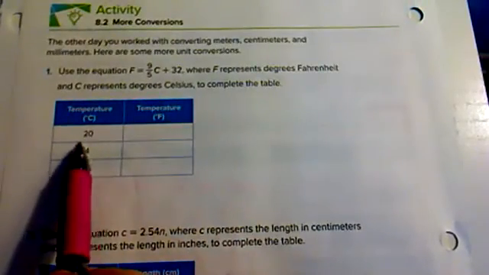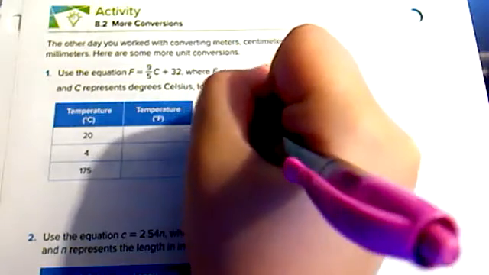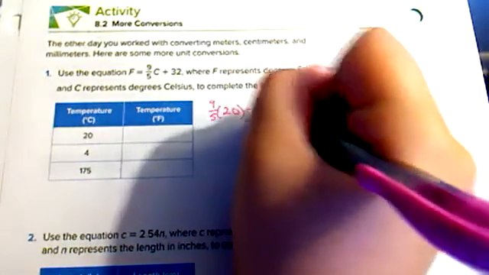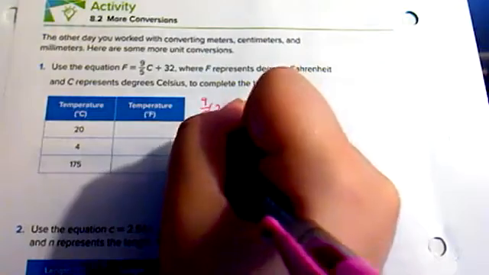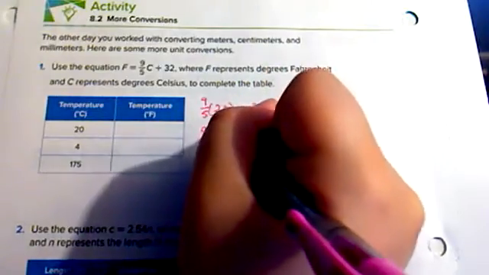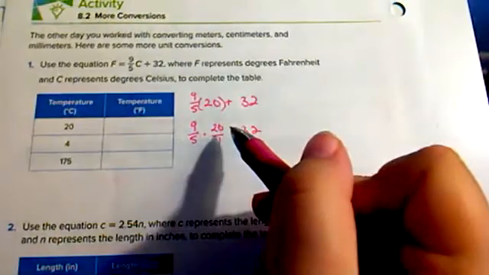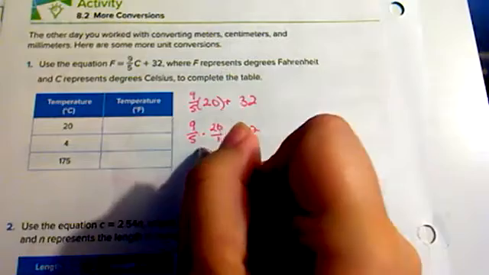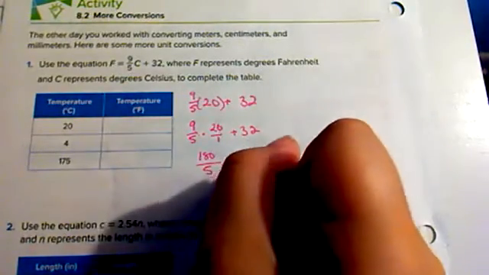So right here, our C is 20. So we have 9/5 times 20 plus 32. So we've got to figure out what is 9/5 of 20. So let's multiply that. 9/5 times 20 over 1 plus 32. So 9 times 20, well, what's 9 times 2? 18, add a 0. We have 180 over 5 plus 32.